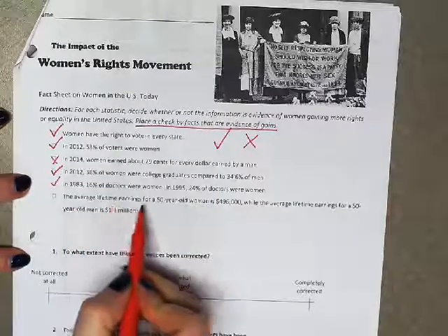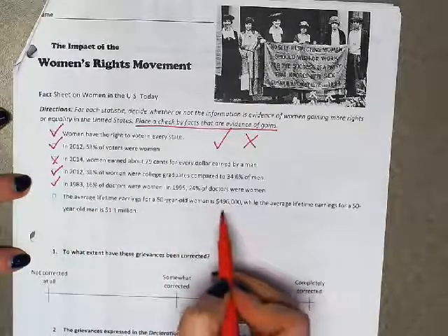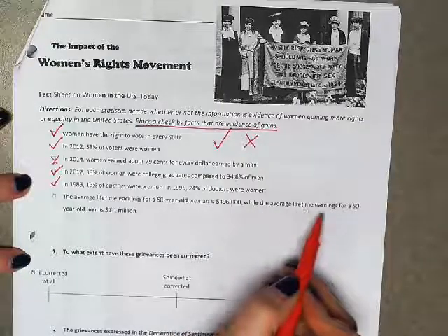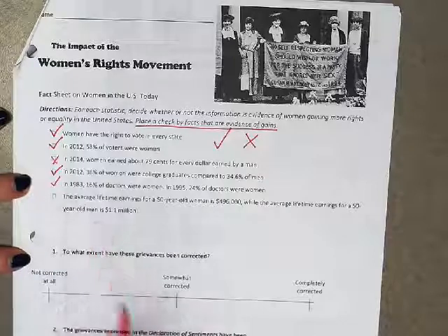The average lifetime earnings for a 50-year-old woman is $496,000, while the average lifetime earnings for a 50-year-old man is $1.1 million.